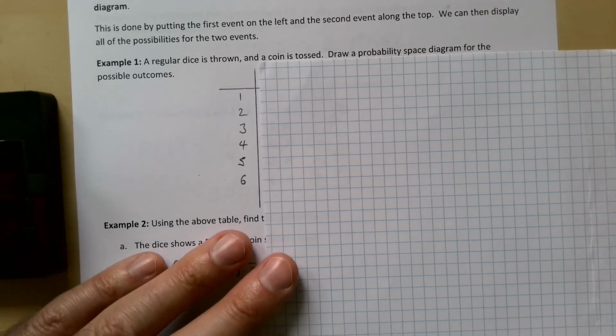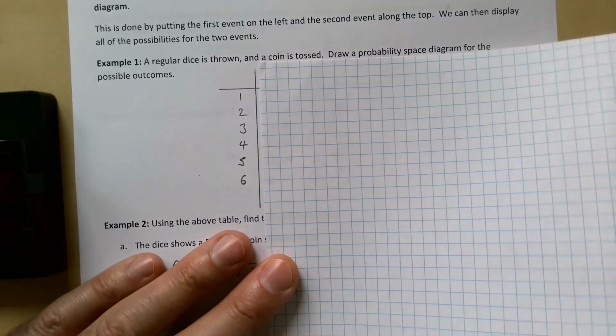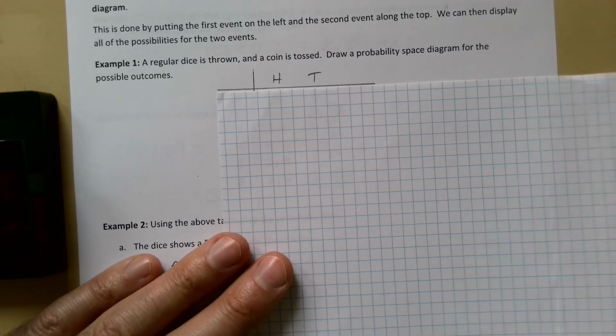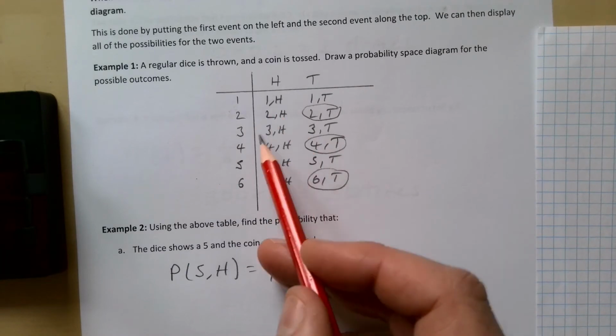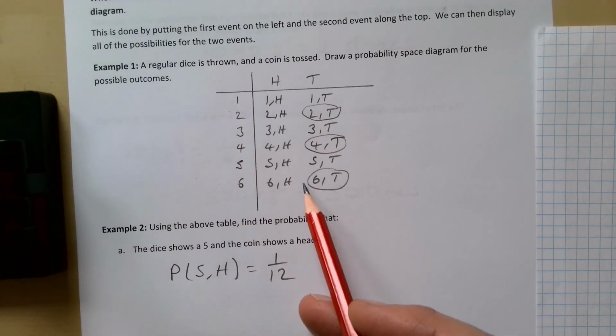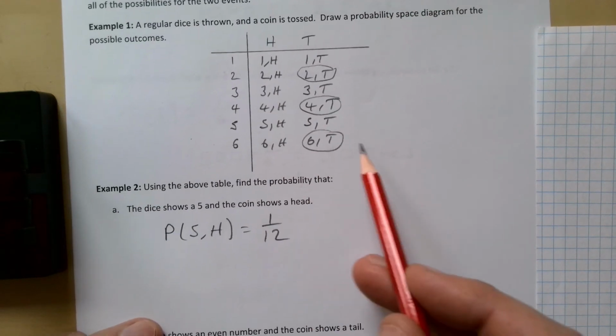So if I roll a dice, I can get a 1, 2, 3, 4, 5, or 6. If I toss a coin, I can get a head or a tail. So there's all my possible options there. 1 and a head, 2 and a head, 3 and a head, 4 and a head, 5 and a head, 6 and a head, 1 and a tail, 2 and a tail, 3 and a tail, 4 and a tail, 5 and a tail, 6 and a tail.